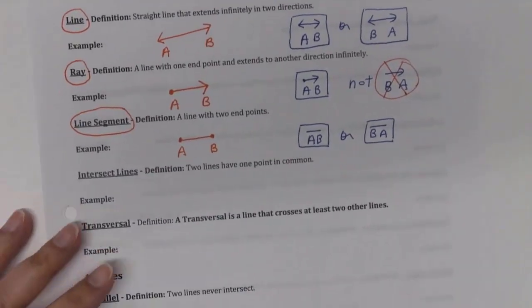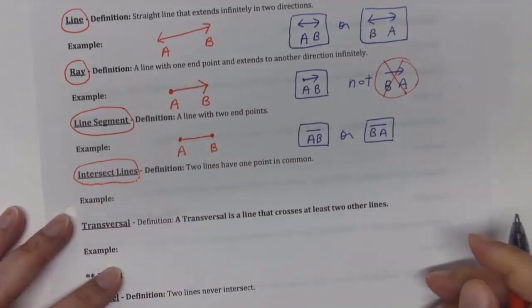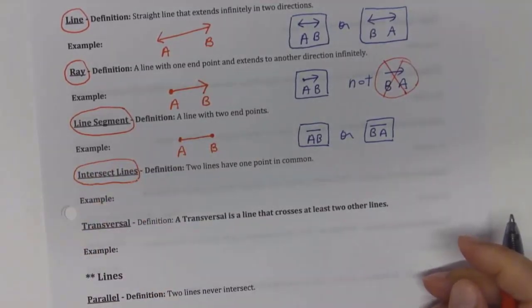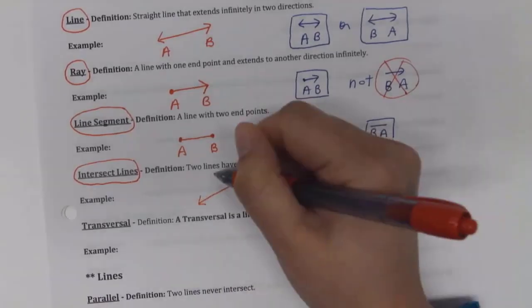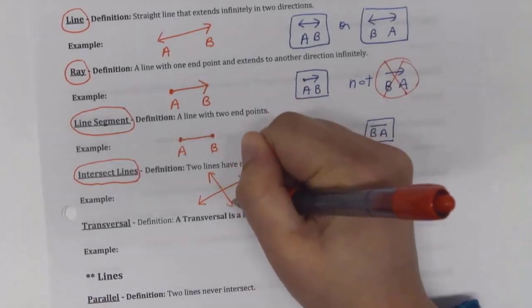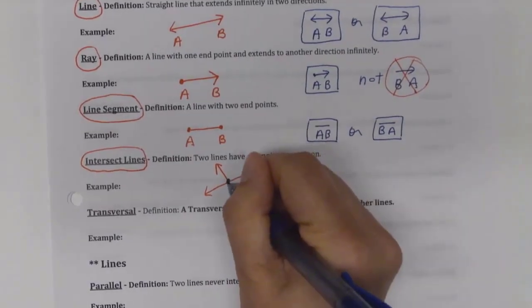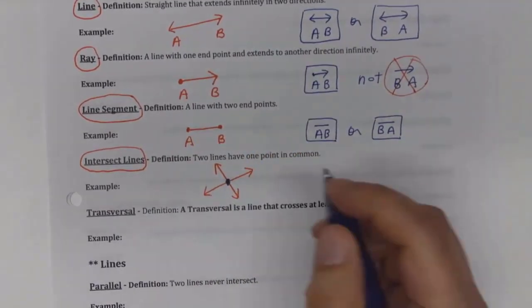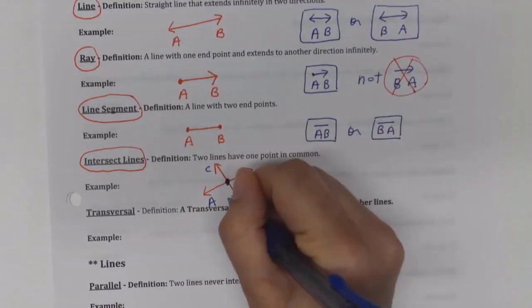Next, we are going to have intersecting lines. For intersecting lines, it's going to be two lines that have one point in common. When they talk about line, they are supposed to extend forever, right? Both sides, but they intersect at one point. I can name this AB, and this is CD.